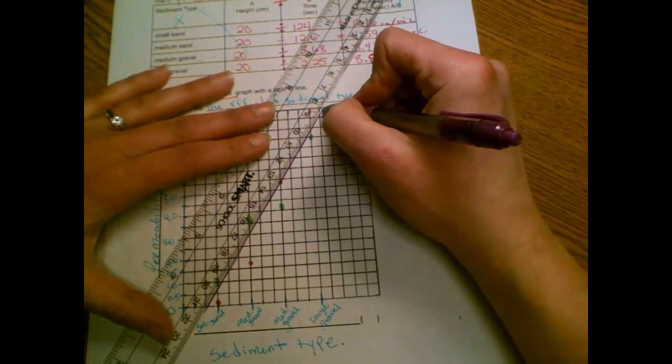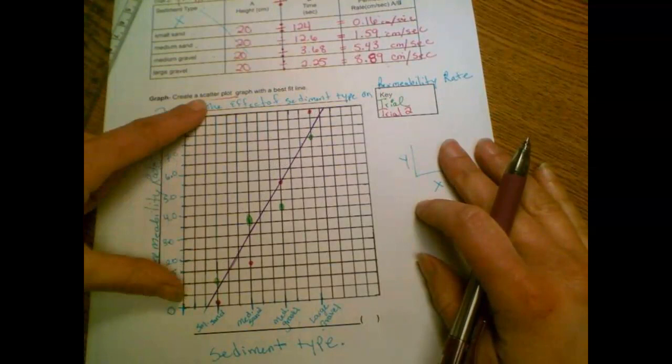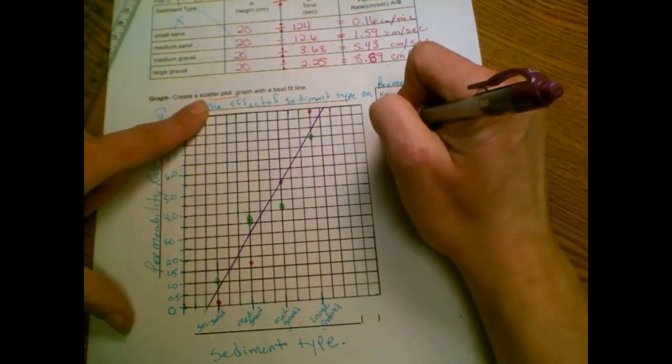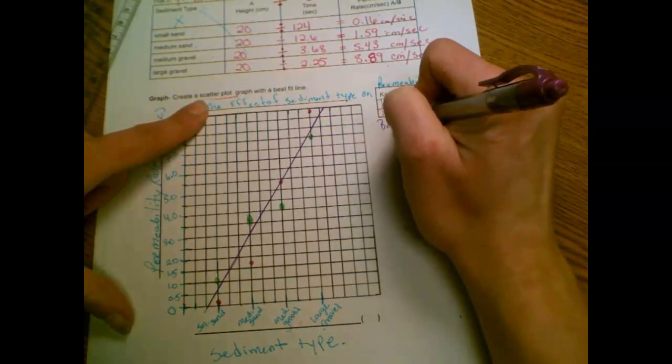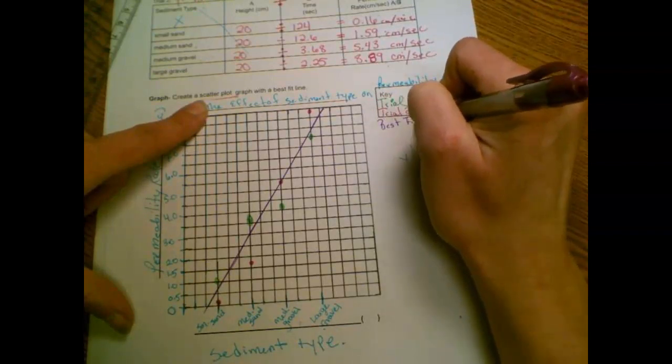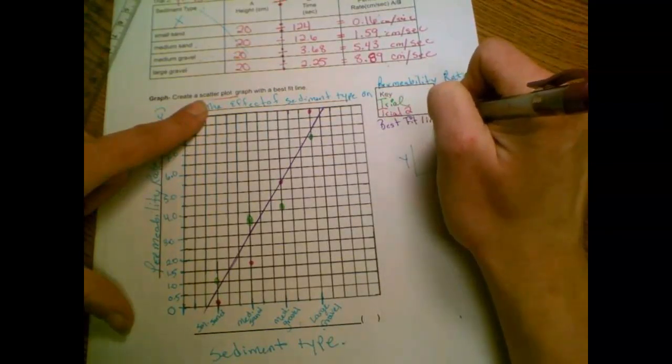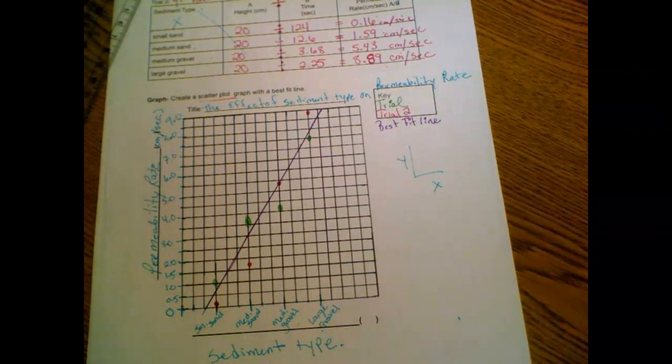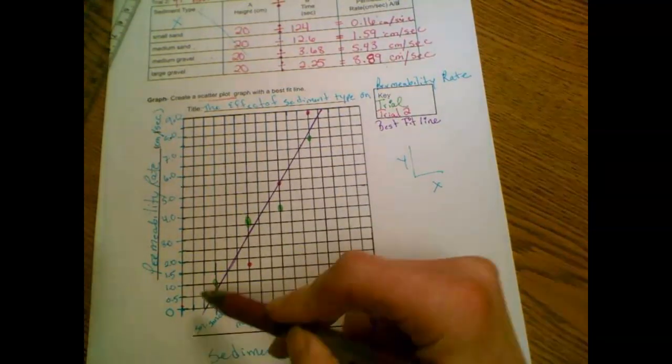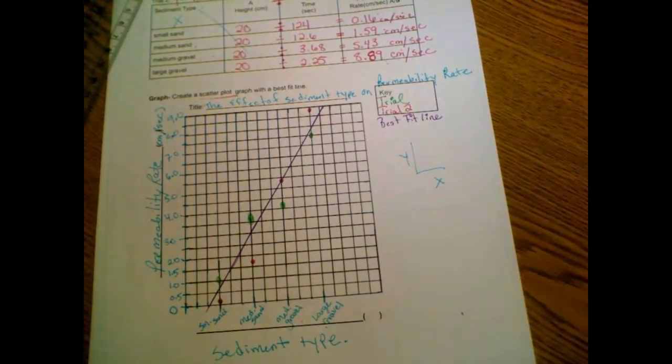And that's called your best fit line. So when we do a scatter plot, that allows us to do something called a best fit line. And this is kind of a way of taking an average without having to calculate the average. And then this will allow us to make predictions about permeability rates of other sediments.